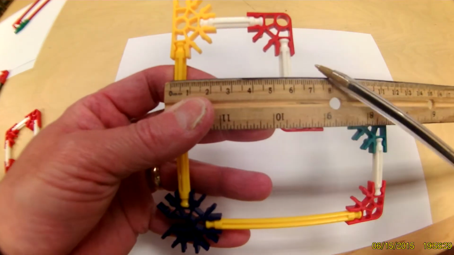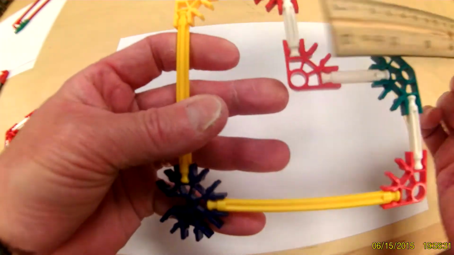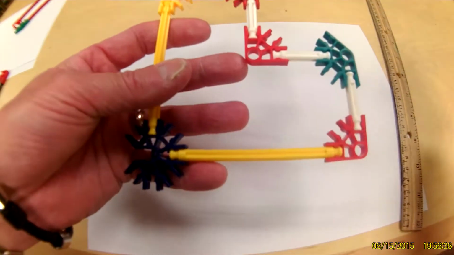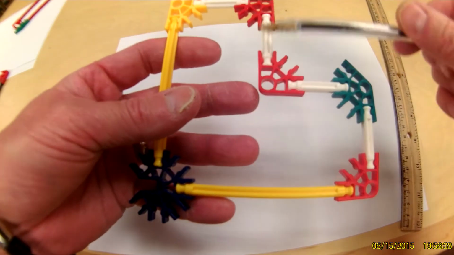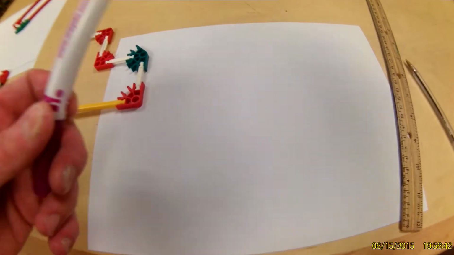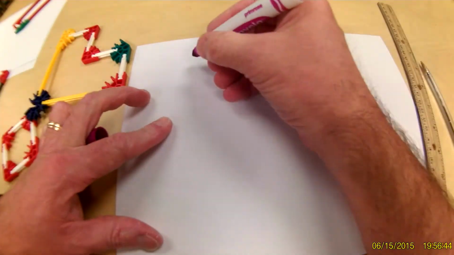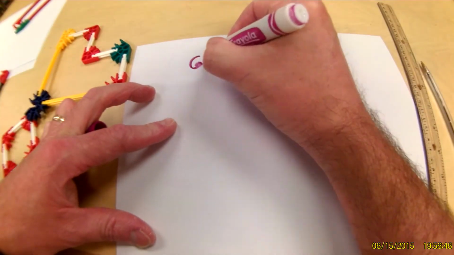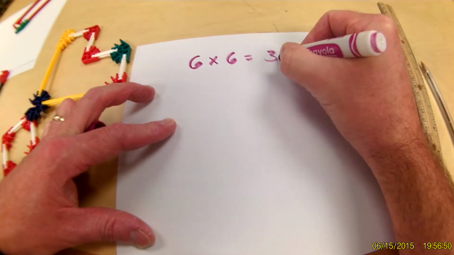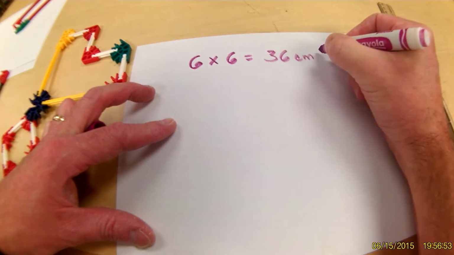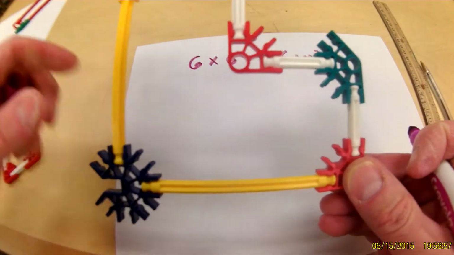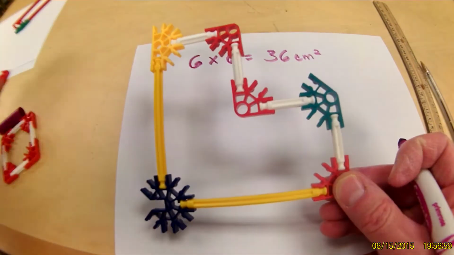So it's a square, and it's 6 centimeters wide, which means that it's got to be 6 centimeters high, or 6 centimeters long. So it's 6 wide, 6 long. So the first part that I can do, okay, is going to be 6 times 6, and that would give me 36 square centimeters.